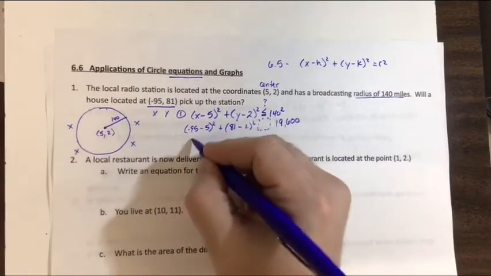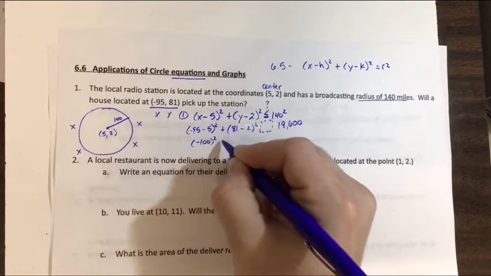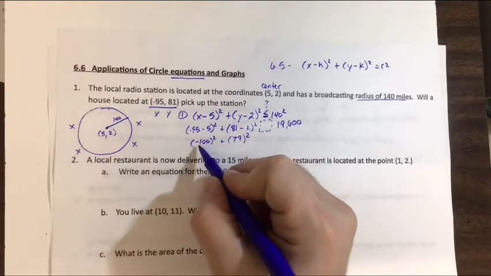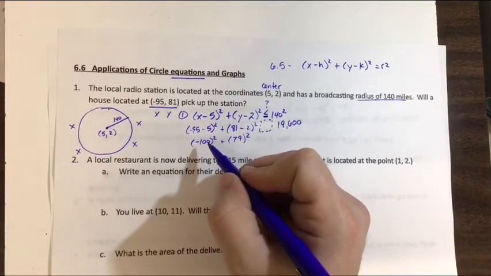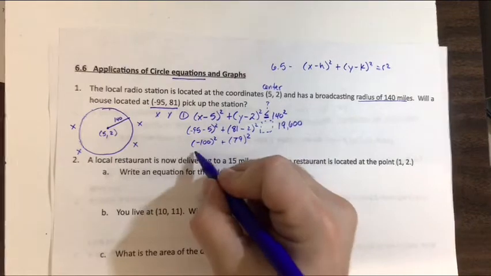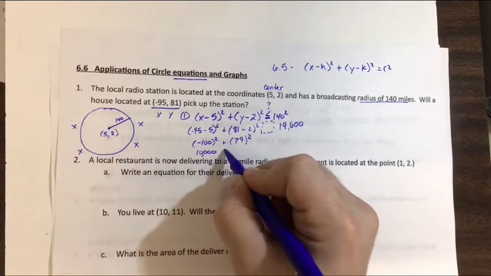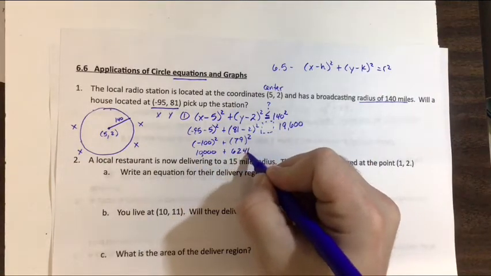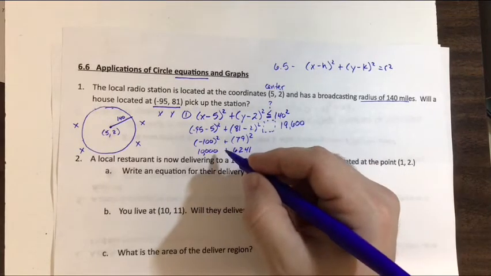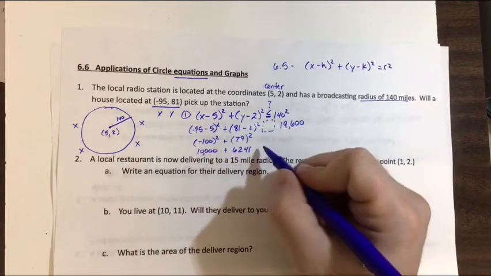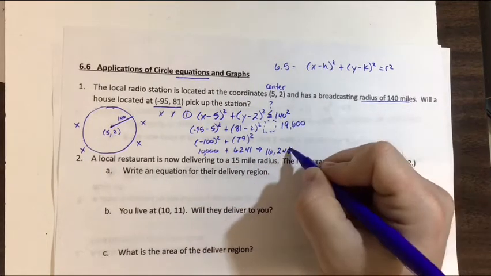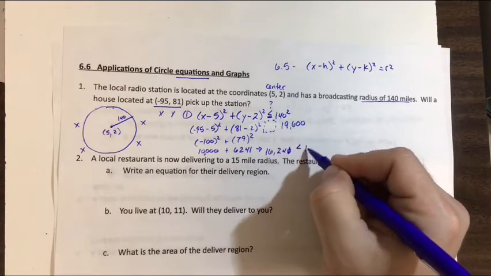Negative 95 minus 5 is negative 100. And 81 minus 2 is 79. So we're going to square each of those. Negative 100 squared is 10,000. And 79 squared is 6,241. We're going to add those together, giving us 16,241, which is less than 19,600.